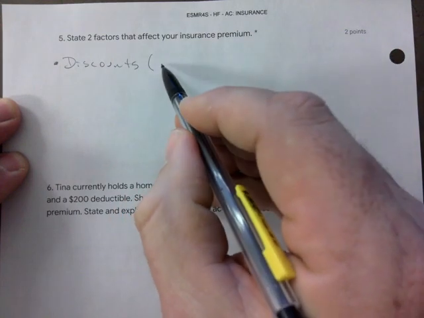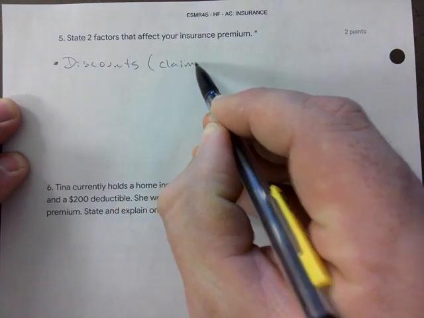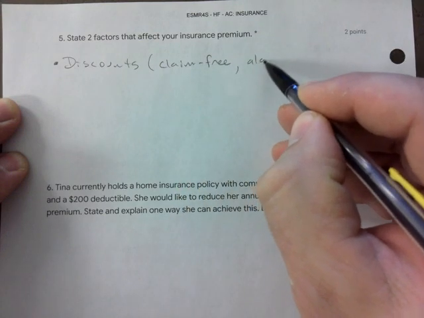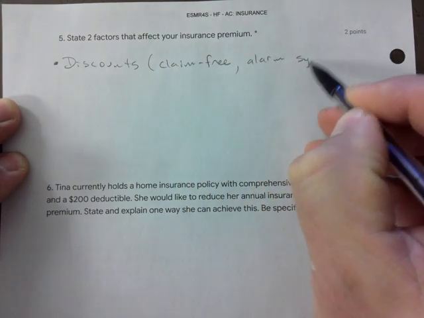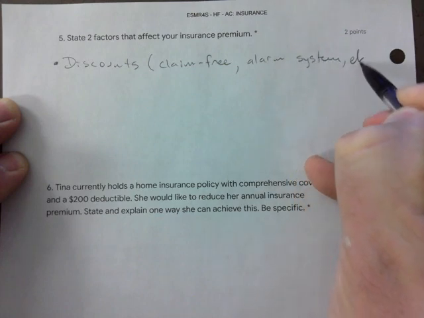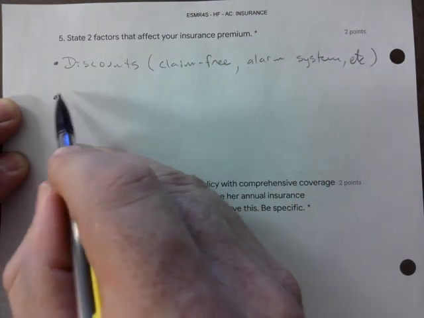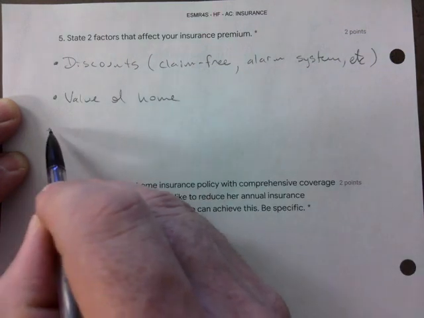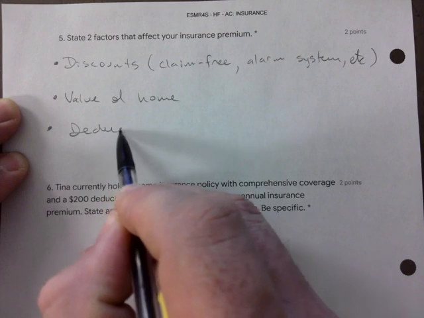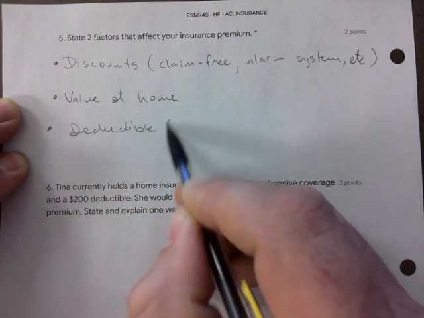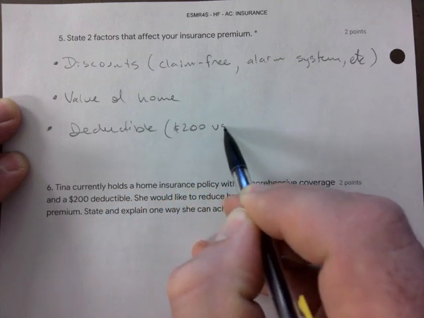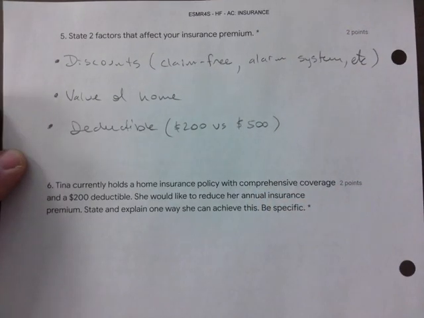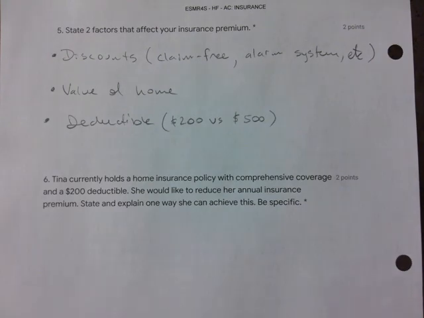You can maybe say claim free, or you can say alarm system, etc. You could also say value of home, deductible, right? 200. Show whoever's reading this that you know your stuff, right? That's basically what we want here.